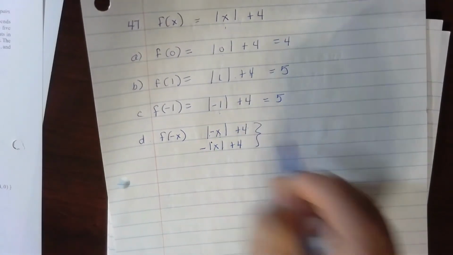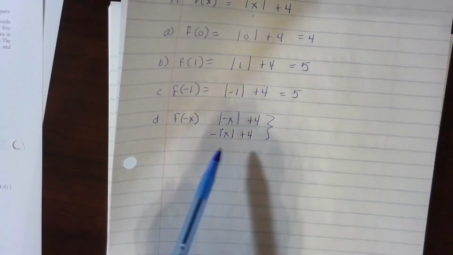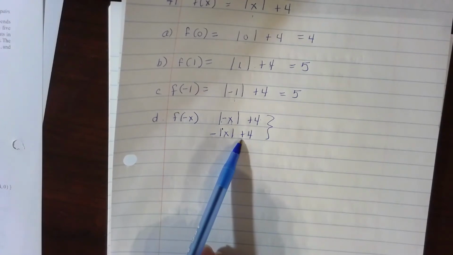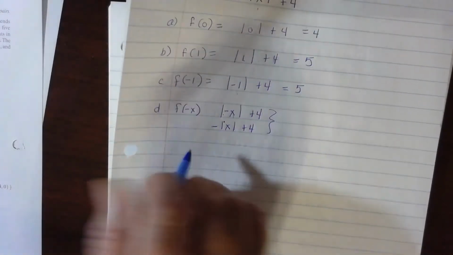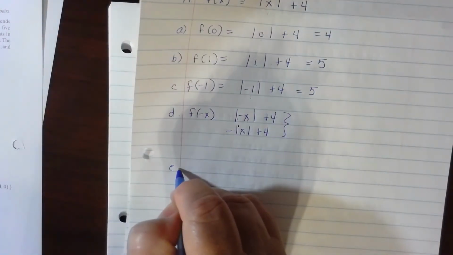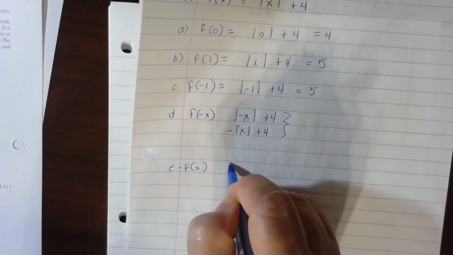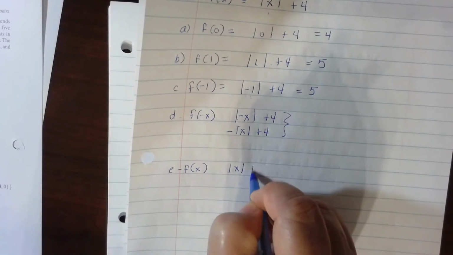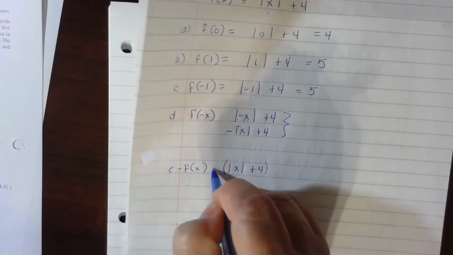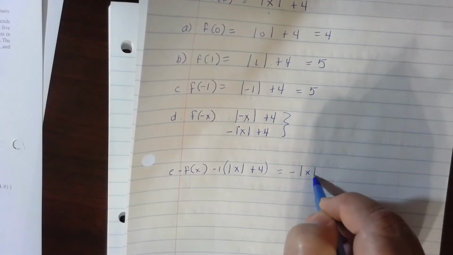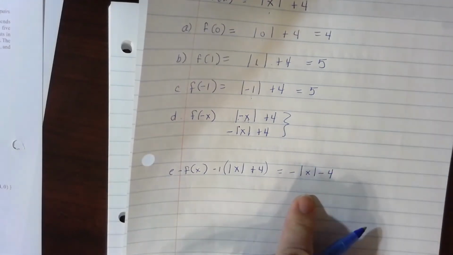I really don't know which one of those they consider the best form. So if they don't like this one, try this one. Then part E, negative f of x means just take the equation that you have and multiply by negative 1. So we're going to get minus absolute value of x minus 4.